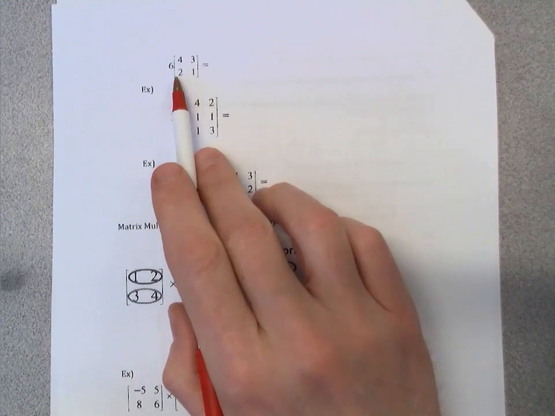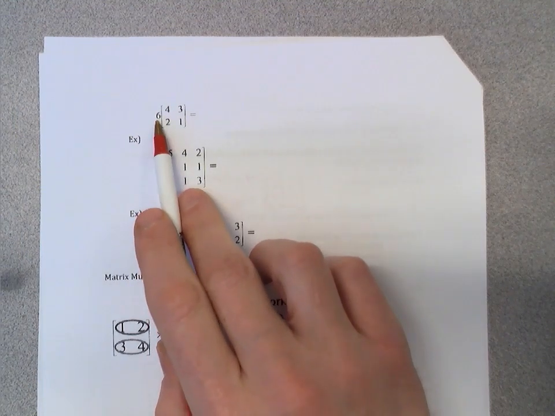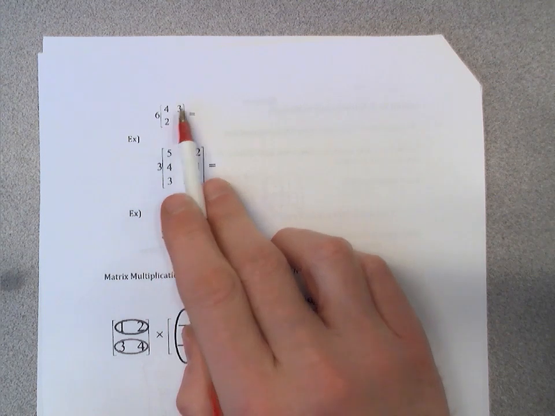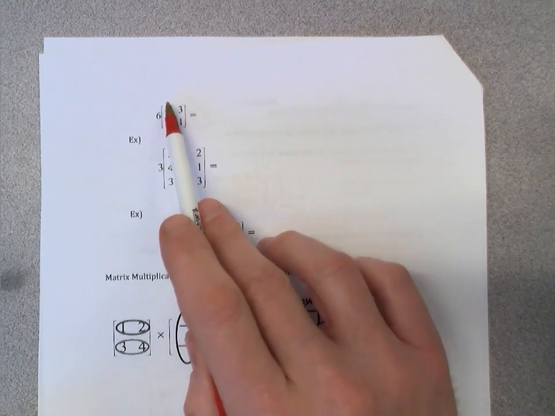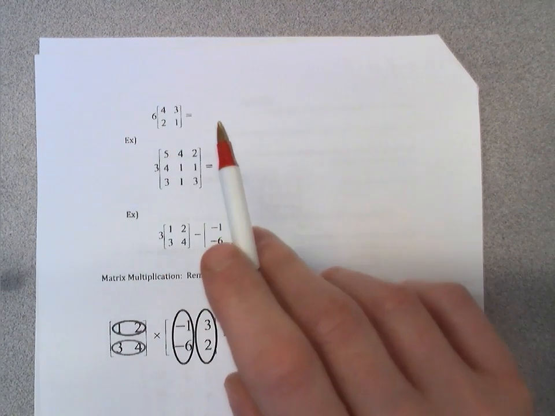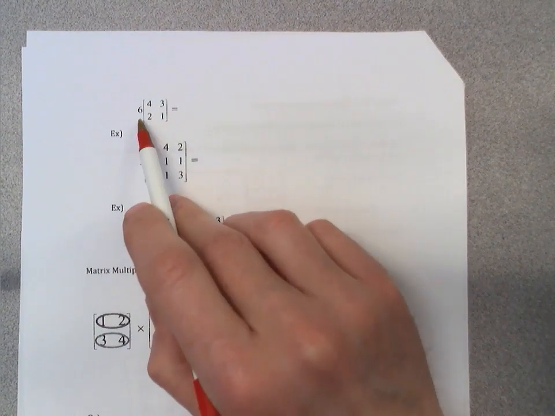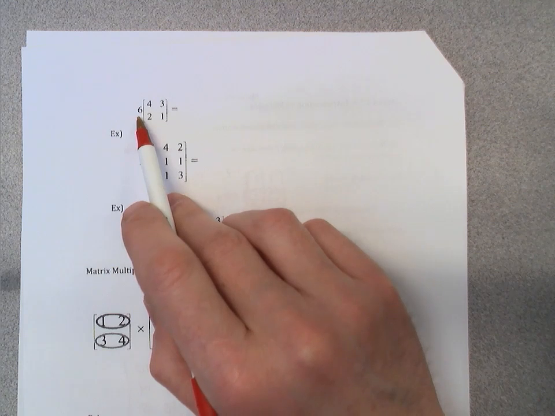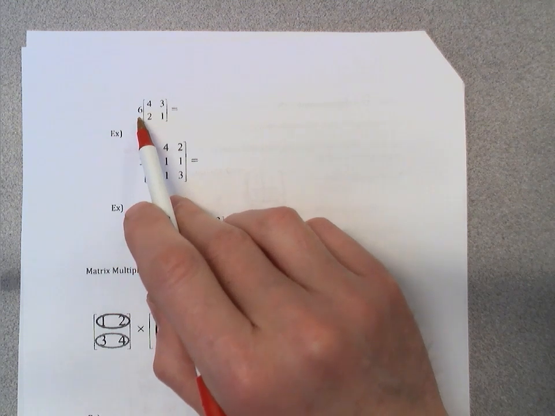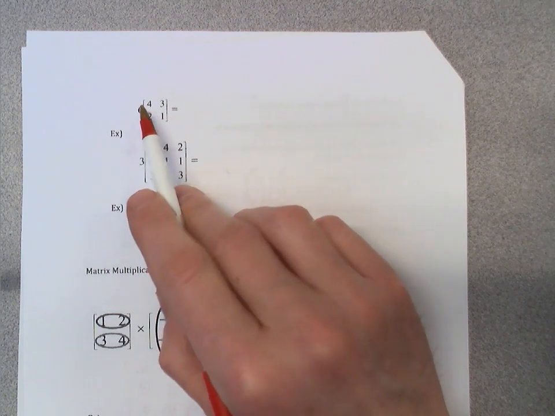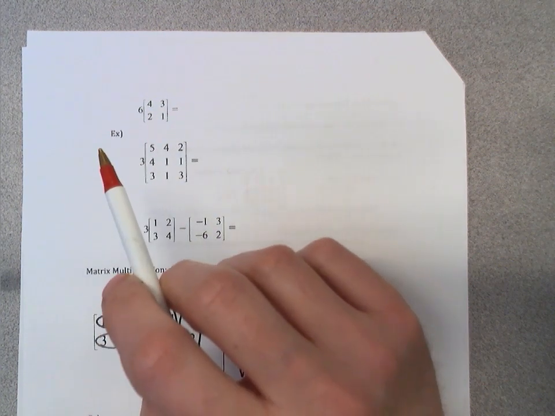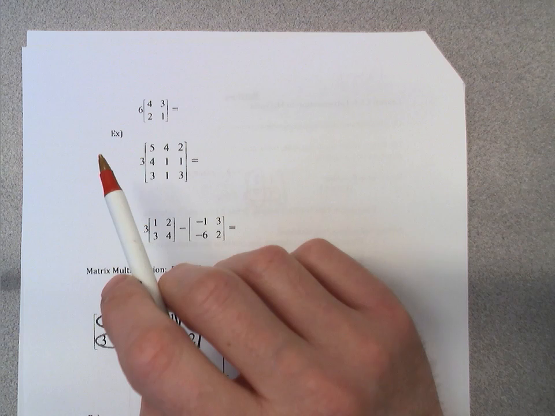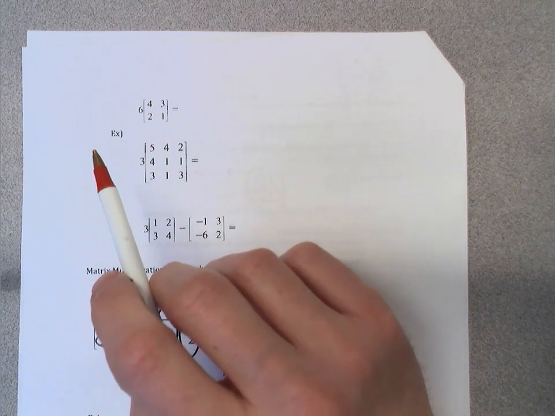So we can see this example here. We've got 6 times this matrix, 4, 3, 2, 1. So this matrix is a 2 by 2 matrix. It has 2 rows, it has 2 columns. Basically, when we multiply using a single whole number, it's kind of like a distributive property. We're going to take this 6 and multiply it by each one of these numbers individually to create our new matrix.